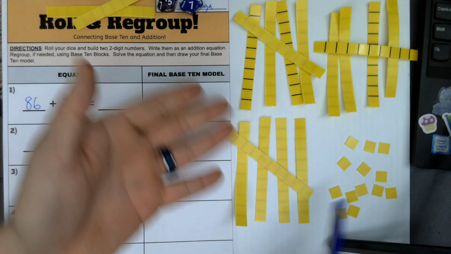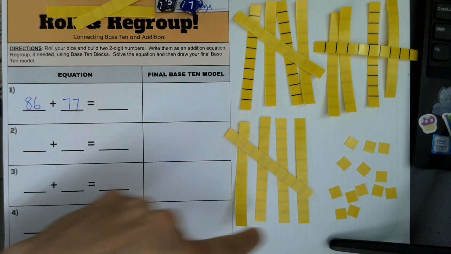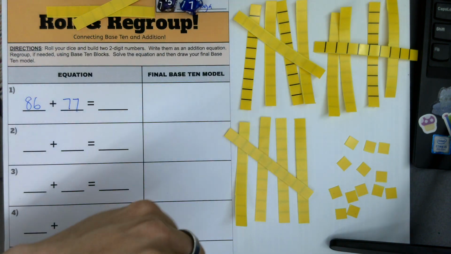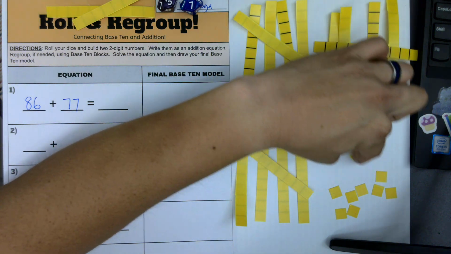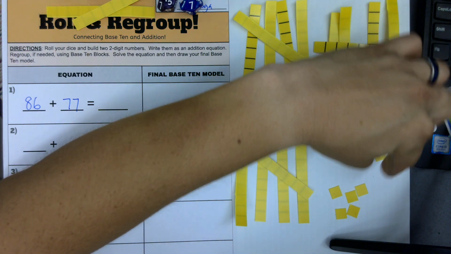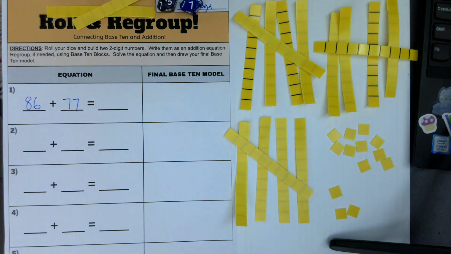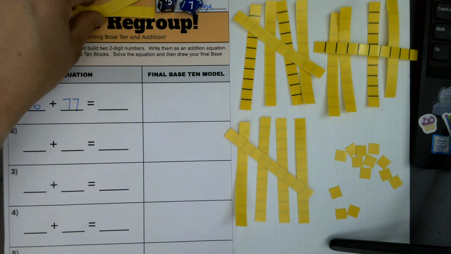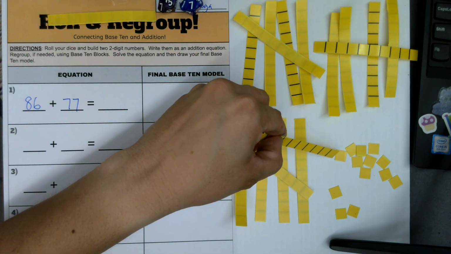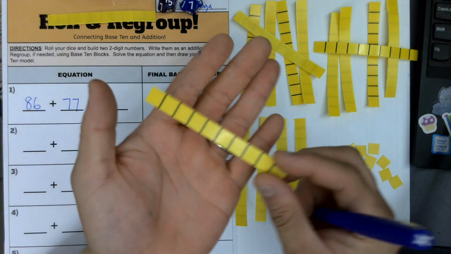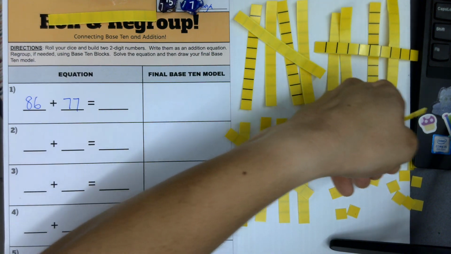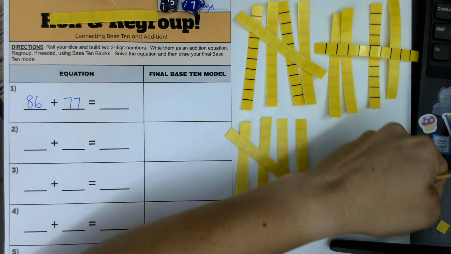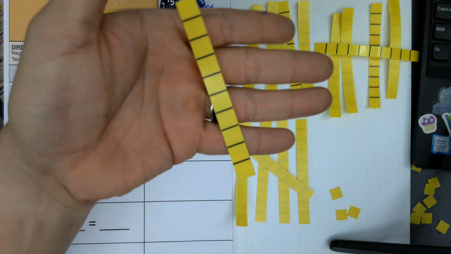But check this out. We got some problems here. Too many ones, too many tens. So for the ones, we're going to count out a set of 10. 6, 7, 8, 9, 10. And then we're going to trade these 10 ones into a 10 stick, because when these combine, they're basically glued together to make a 10 stick.